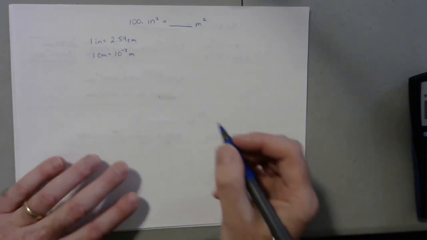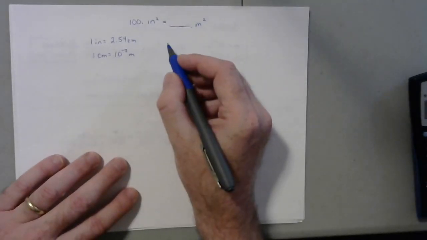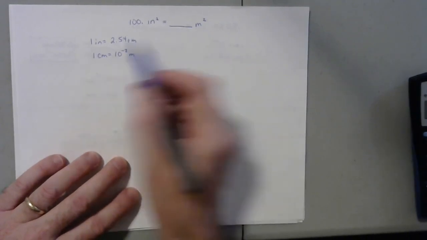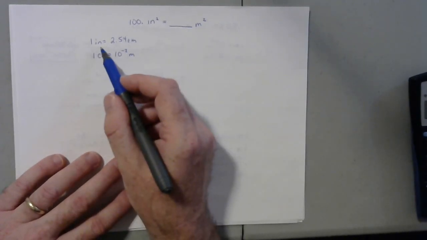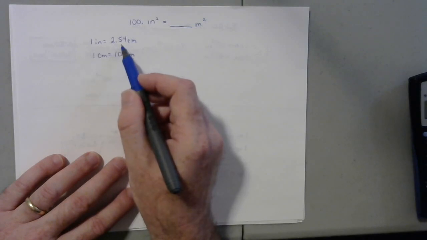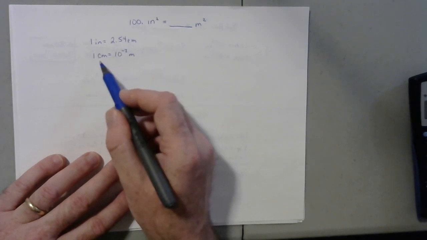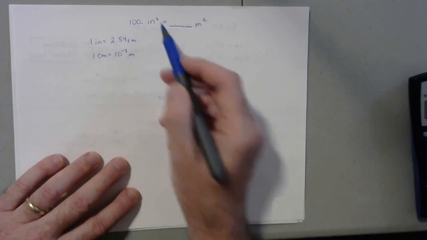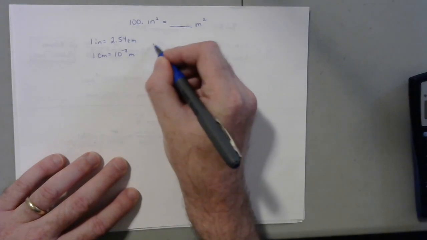Okay, let's look at this next problem. And in this case, we're trying to convert inches squared to meters squared. And we're going to use 1 inch is 2.54 centimeters, which we've talked about that one before. And we're going to use the centimeters to meters conversion that we used before. There's a little twist because it's square.